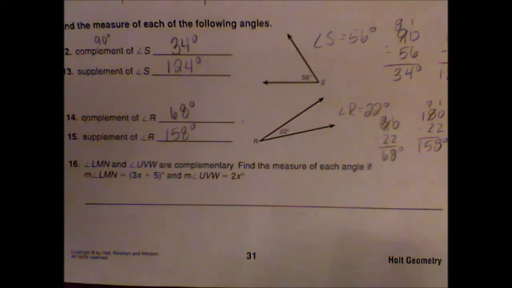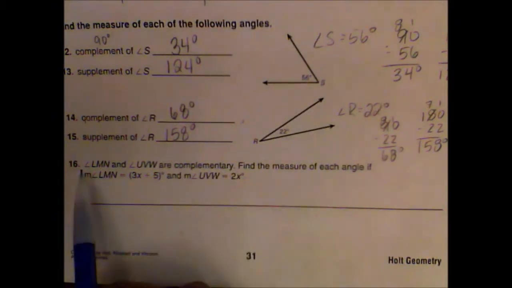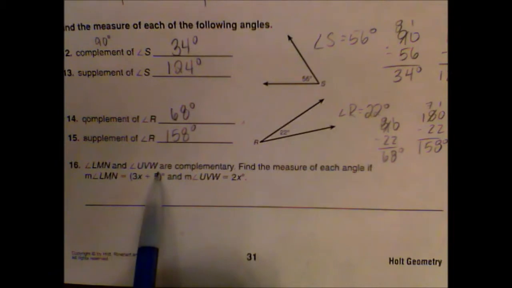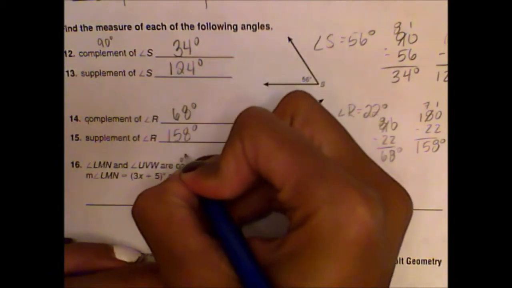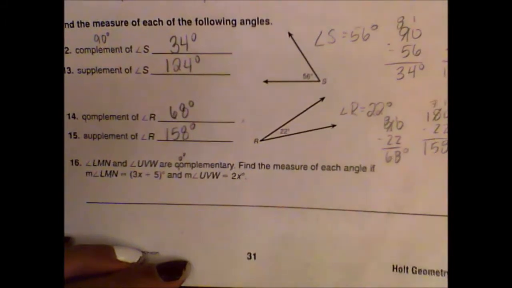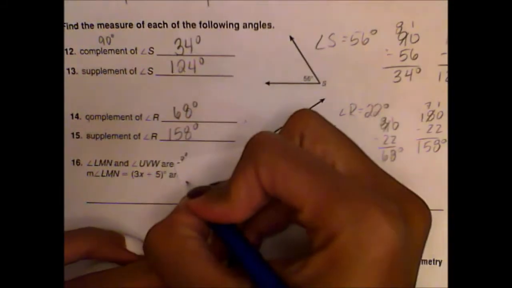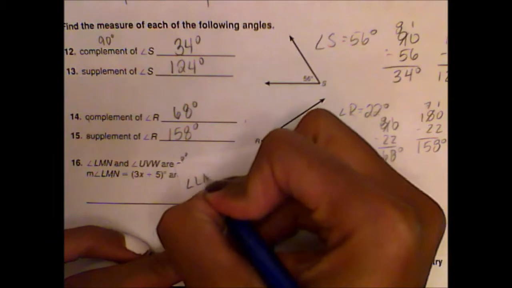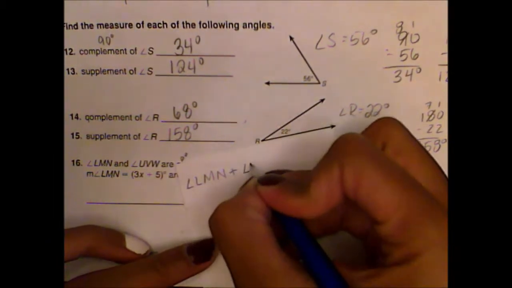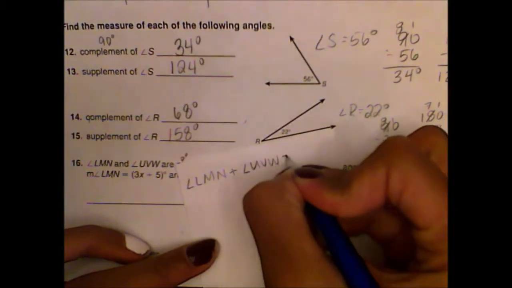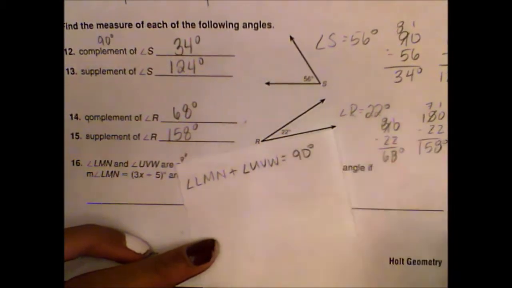So the information they gave us in the problem was that LMN and UVW are complementary. Remember, complementary, C, 90 degrees. So what that means is that angle LMN plus angle UVW should give us 90 degrees.